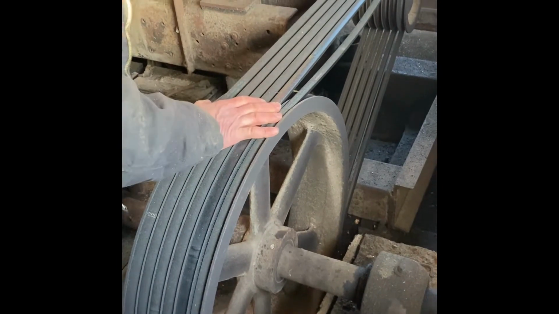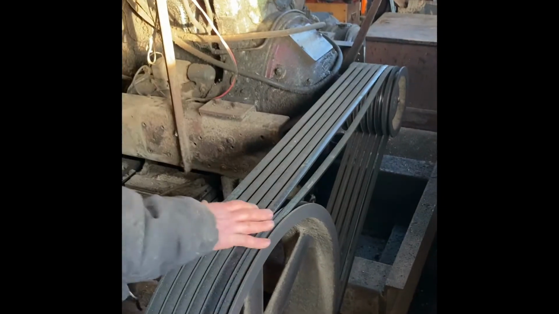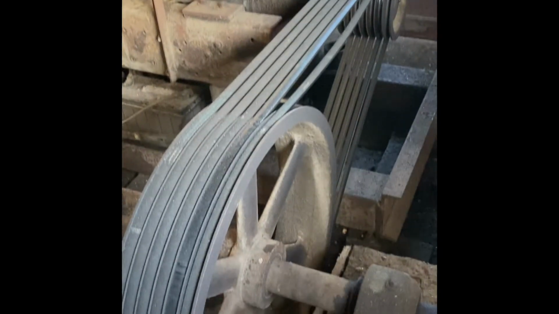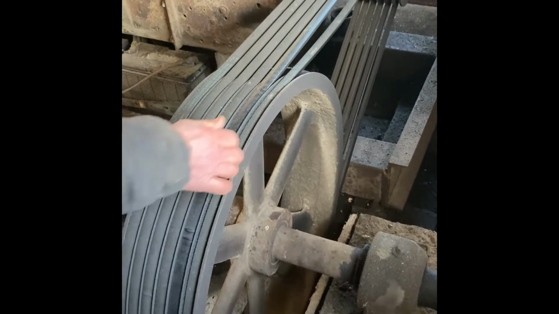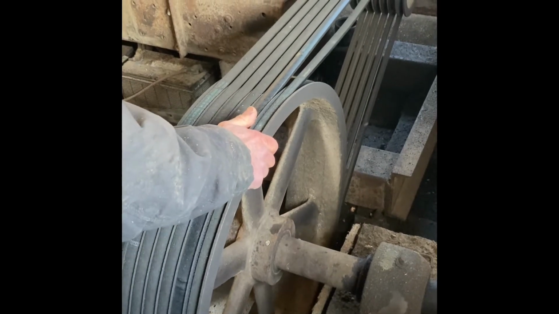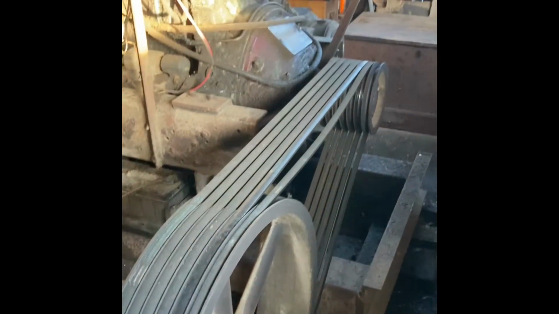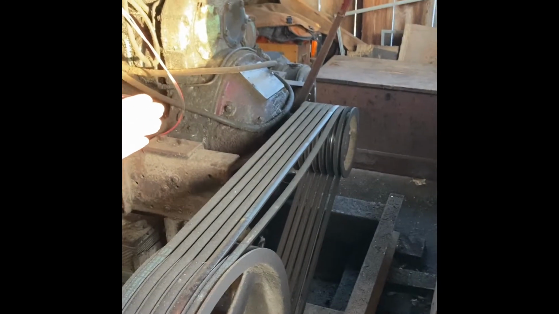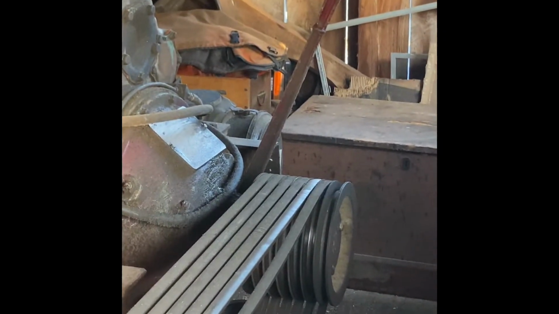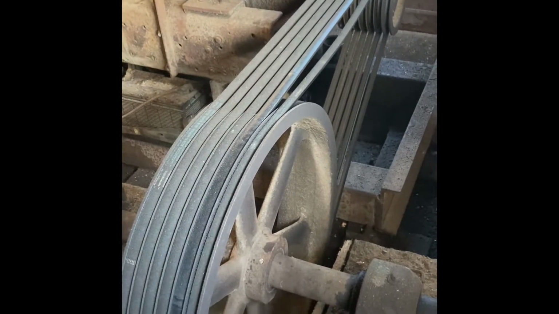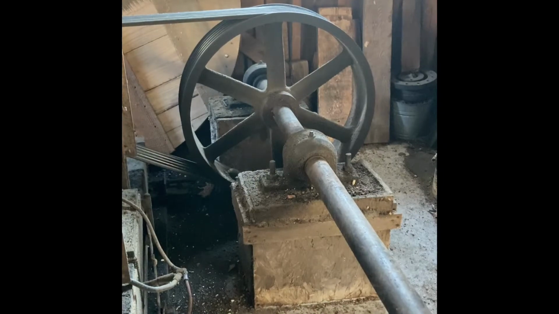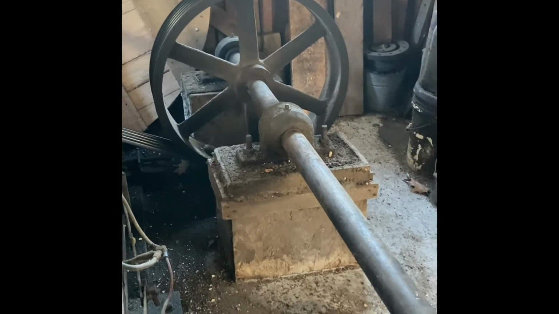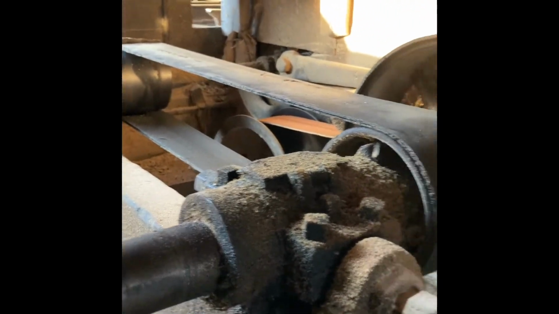I can move this lever over here and it puts it in neutral. And when I want to use it to turn this, which turns the saw, I push that lever forward and that matches up two plates inside tightly so that the power is transmitted from the engine to this pulley. So the motor turns that pulley and this shaft, which leads to the workings of the sawmill.